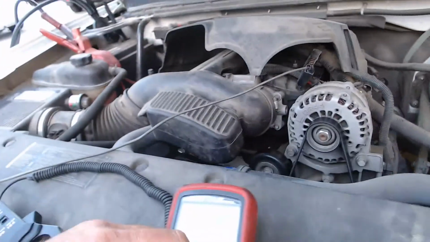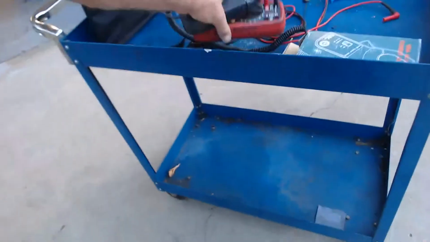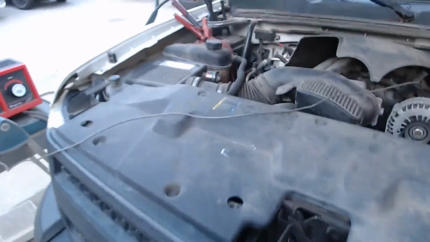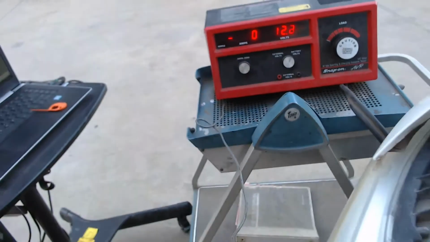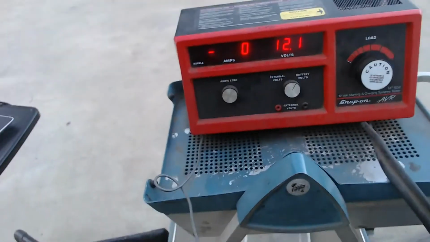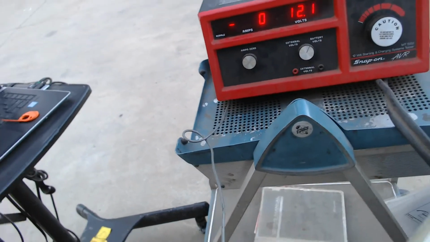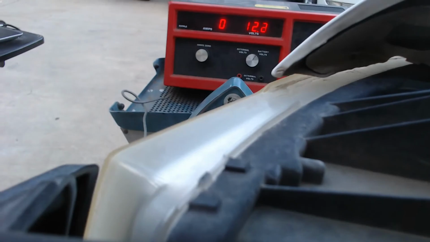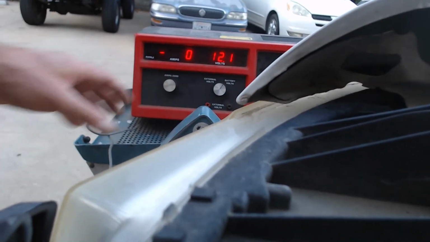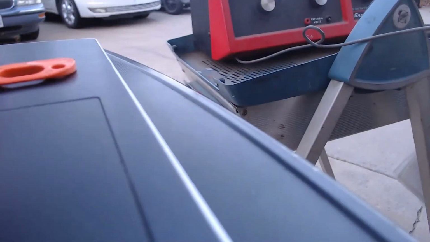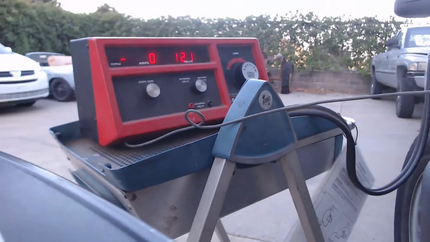Now, what we're going to do is I'm going to go ahead and set the voltmeter and its inductive amp aside. And when I start the vehicle, we should see that charging system voltage on the screen. This machine is not as accurate as that digital volt-ohm meter, so just be prepared for it to be not exactly the same. Let me turn it like this and put this here so we can see it like this.